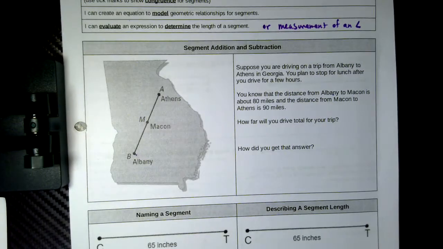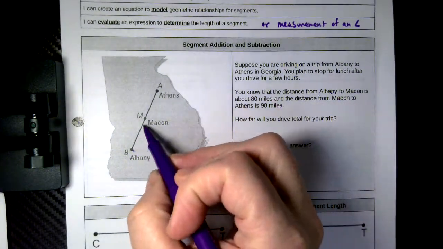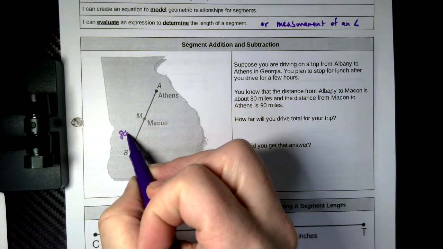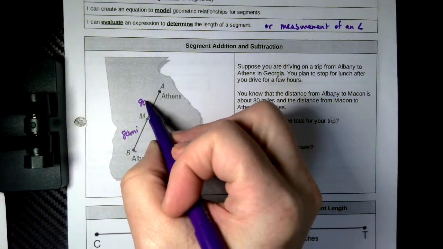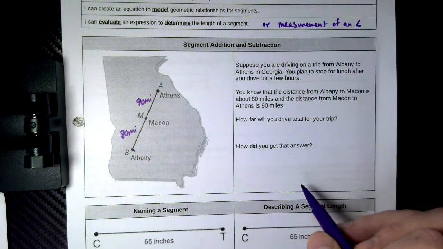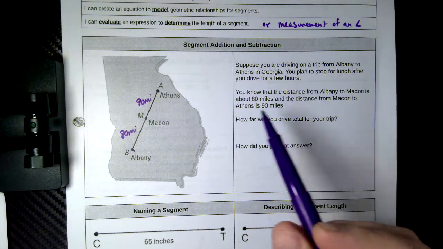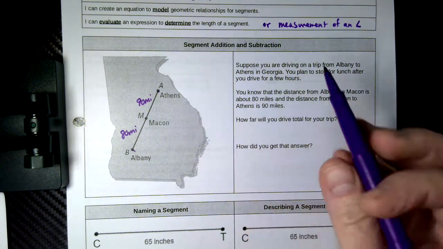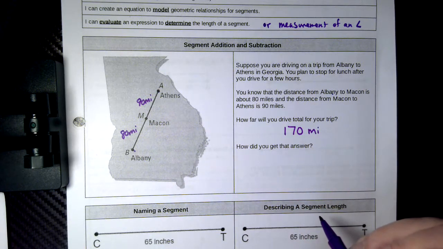Whenever I teach my geometry students, I usually tell them, if they give you numbers and stuff like that, go ahead and label your diagram. So the first part of it is 80 miles, and the second part of it from M to A is 90 miles. How far are you going to drive total in your trip? Not a real tough question. You put this one and this one together. That's 170 miles.